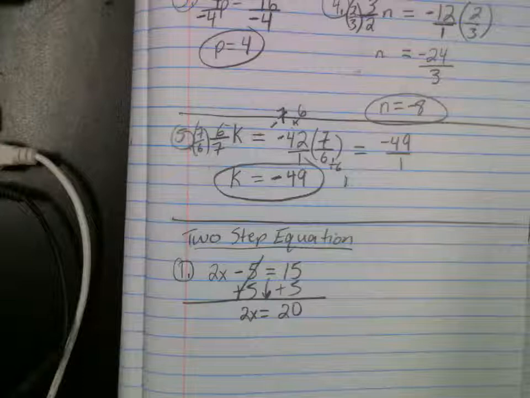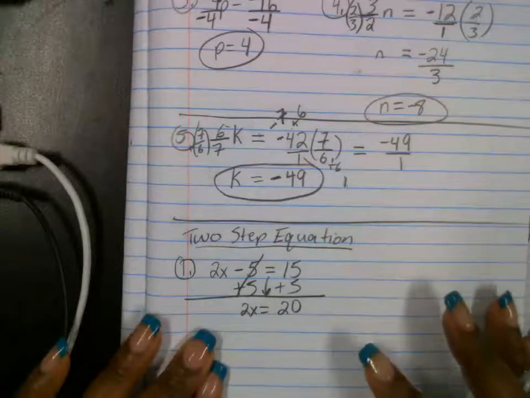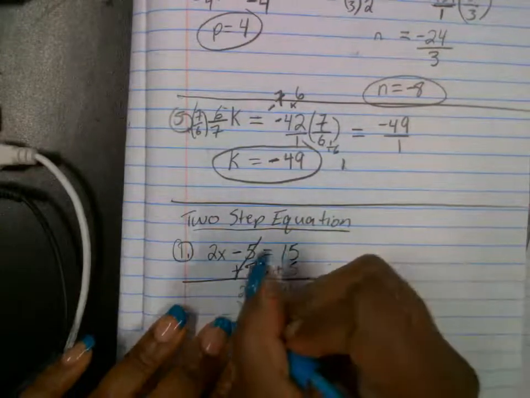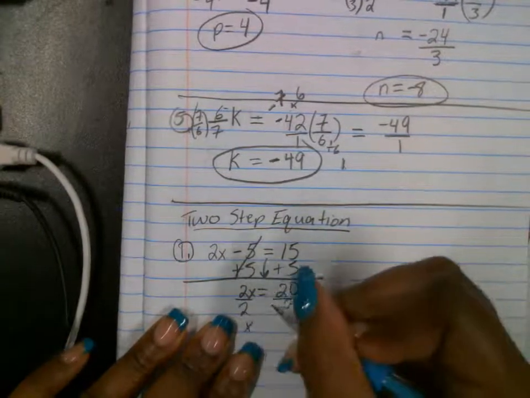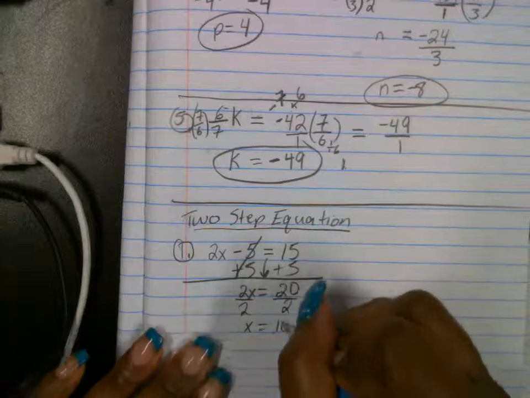Y'all good? Okay. What am I going to do to solve for x? Divide both sides by 2. And that's going to give me x is equal to what number? That's going to give me x is equal to 10.